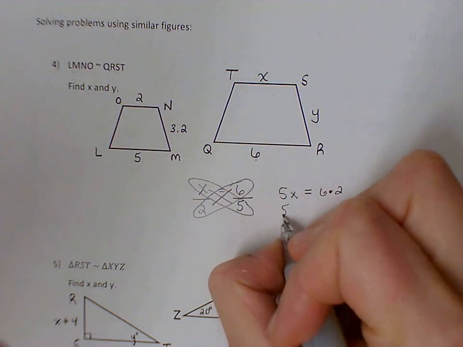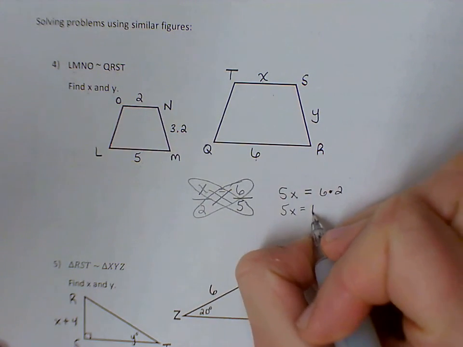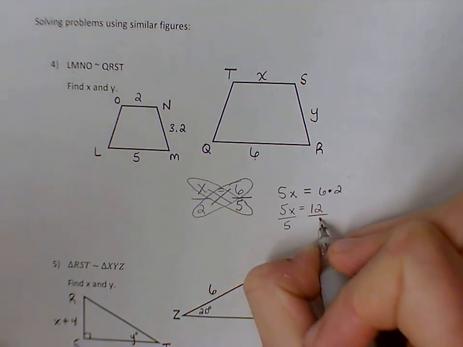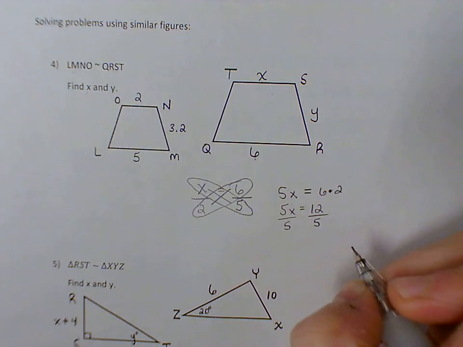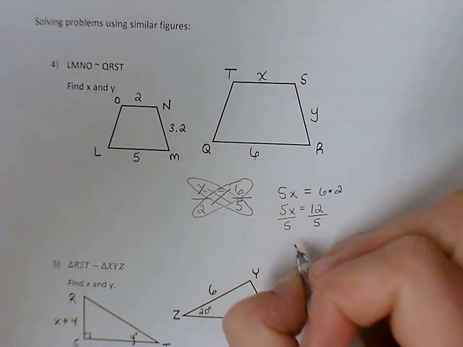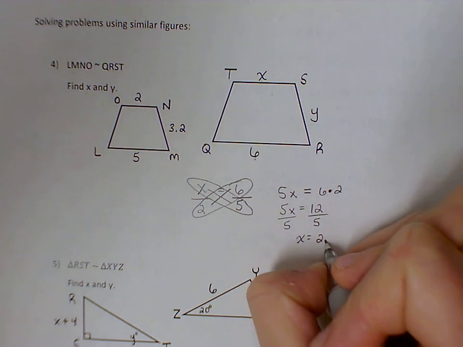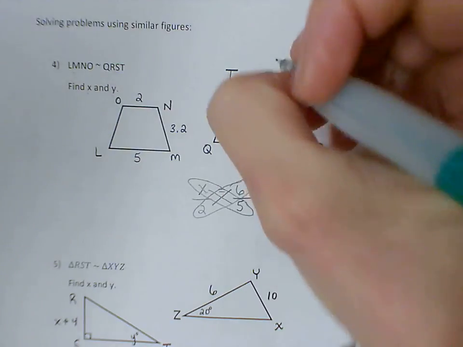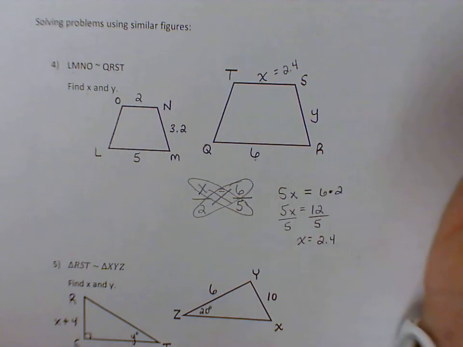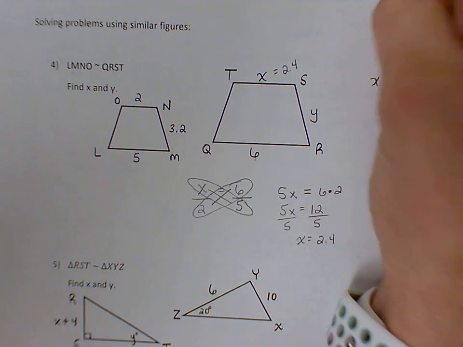So we've got 5x equals 6 times 2 is 12. And then all you have to do is divide both sides by 5. So you take 12 divided by 5, and you get 2.4. So x is equal to 2.4. So that is the length of that side. Okay, so that's x. So x is equal to 2.4.